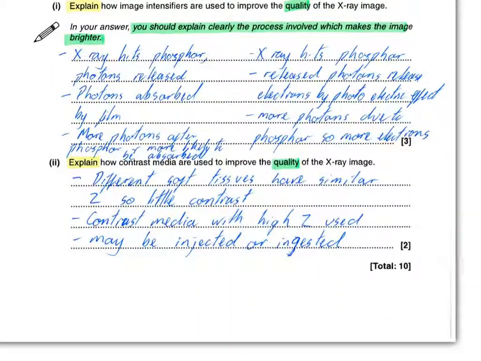And then just for 2 marks, explain how contrast media are used to improve the quality of the X-ray image. So it's an explain question. So you need to peel back one layer to the idea that different soft tissues have similar Z values, so have very little contrast. They're all made up of carbon, oxygen, hydrogen, those kinds of atoms, relatively small and similar Z values.